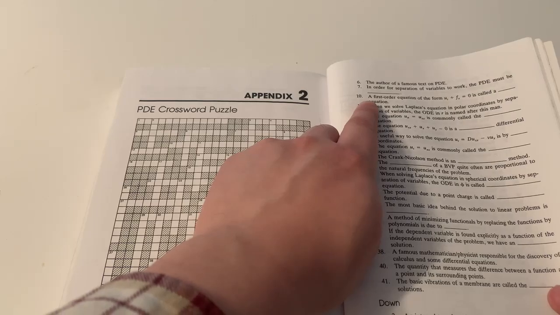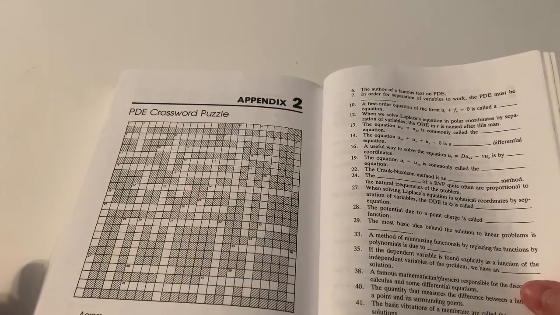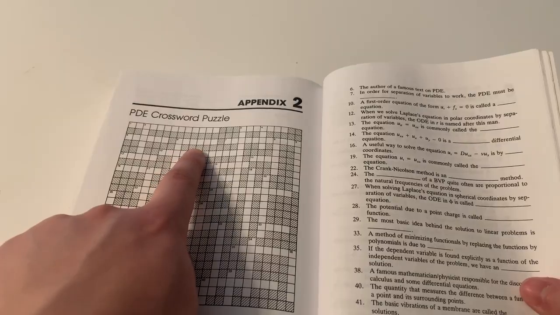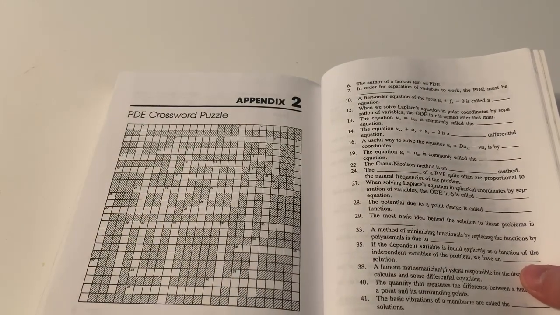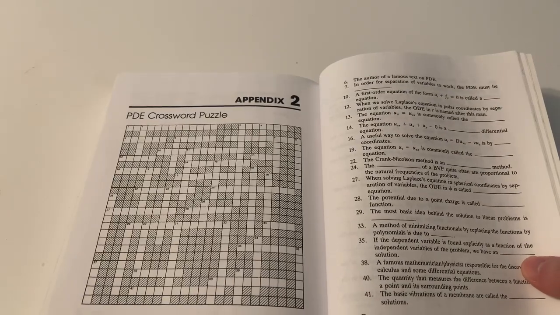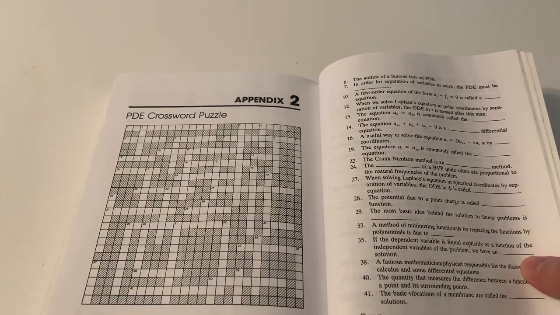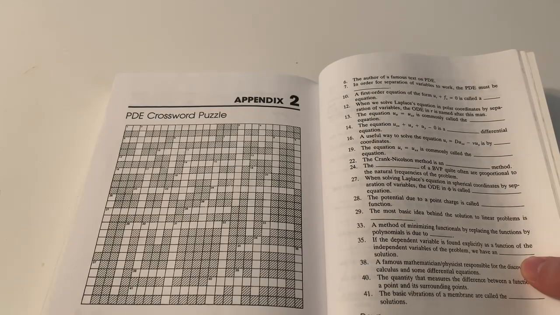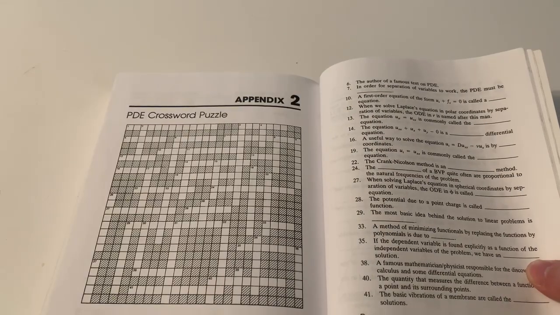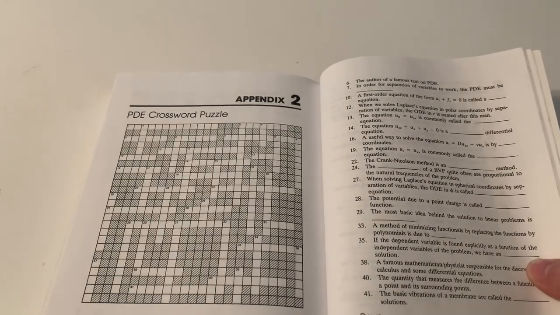6. An author of a famous text on PDE. How on earth are we supposed to know? Evans? It's 6 letters. I mentioned Evans because PDE by Evans is like the standard graduate book on PDE. I'm not sure about this one. I have not written too many books on PDEs. 7. In order for separation of variables to work, the PDE must be, I think, homogeneous.